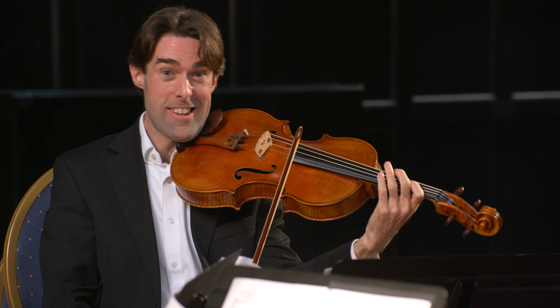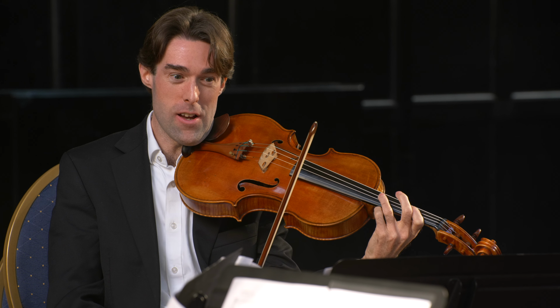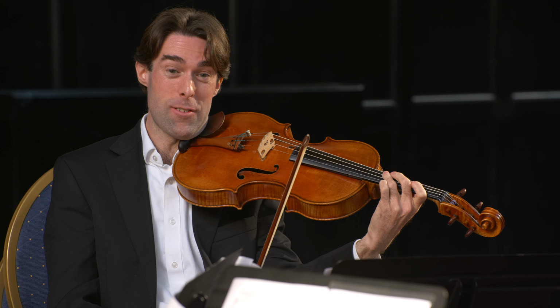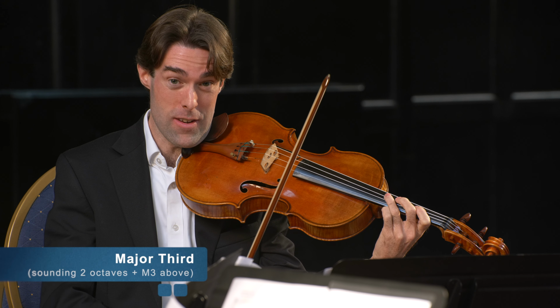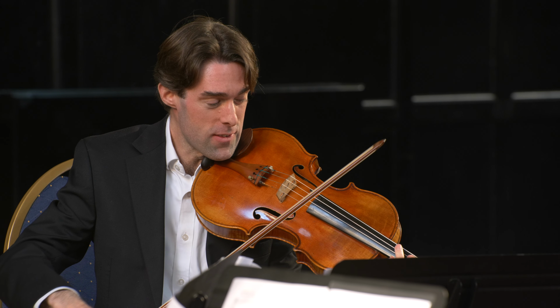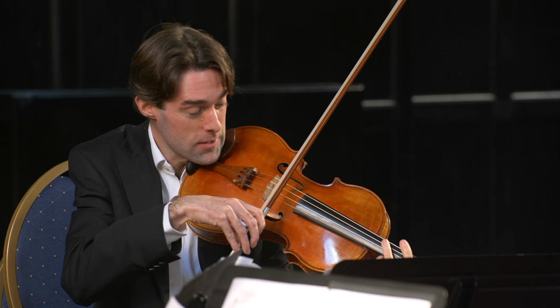Here is one of the less usual ones, but we're going to demonstrate these. So this is a harmonic written at the major third. It's going to sound, hopefully, 2 octaves and a major third higher than the fundamental note. Here's the fundamental, the solid note. And the note with the diamond is a D above that. And here it comes.